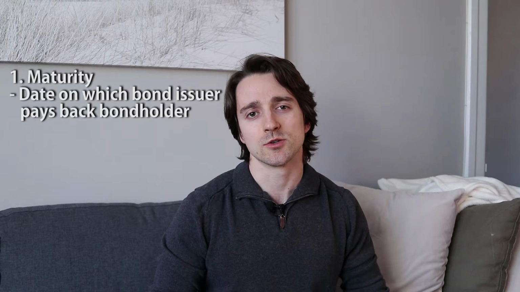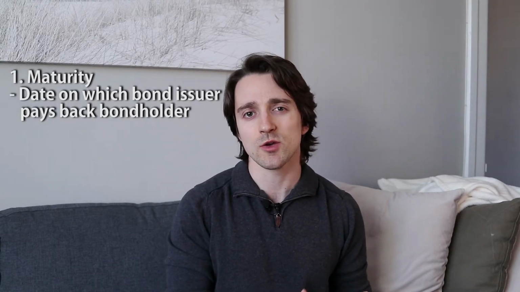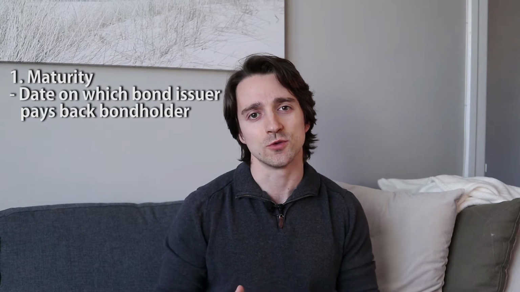The two most important concepts that you have to understand when buying a bond are the maturity and the yield. The maturity is basically just the lifespan of the bond, so it's how long you're lending your money out to the borrower. And it can range anywhere from a few months to 10, even 30 years.